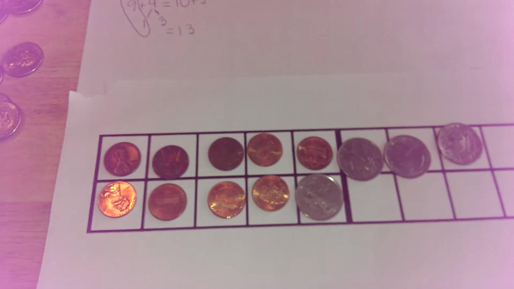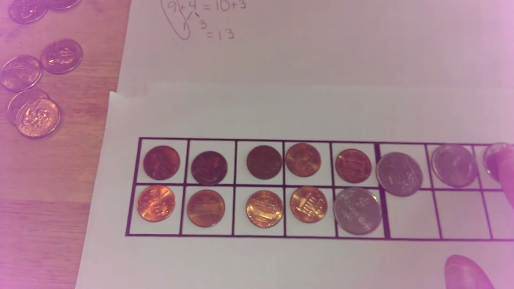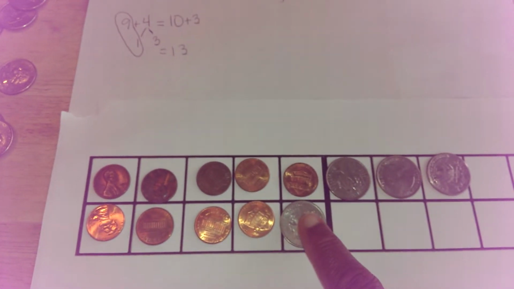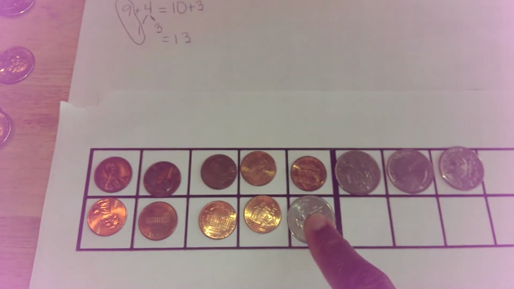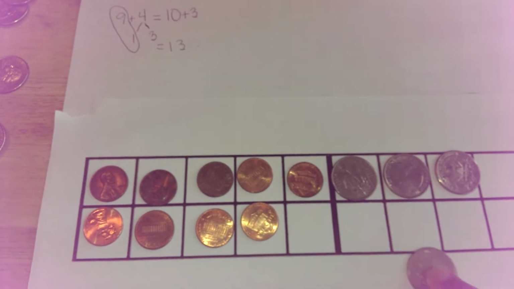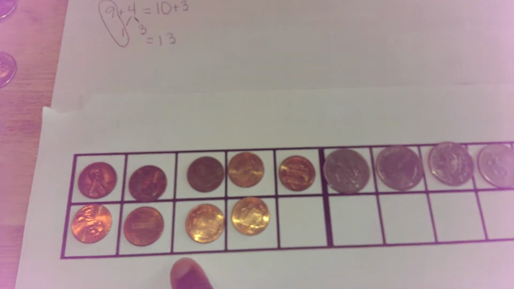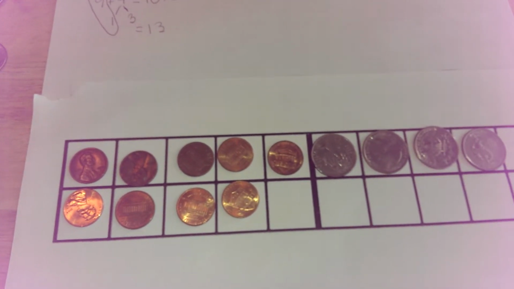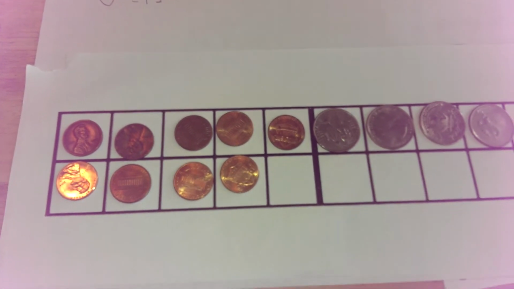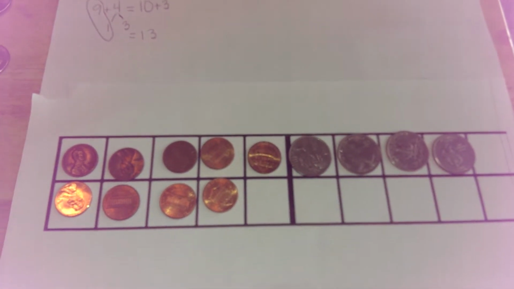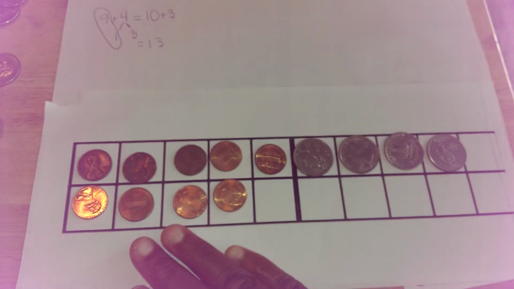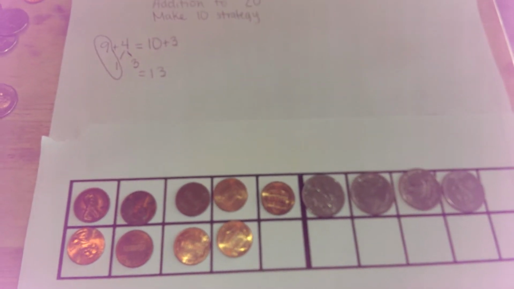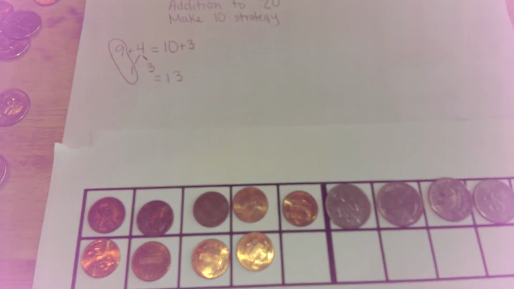Let's actually check that. So I'm going to move this just to prove it to you that that actually works. I'm going to move this one back over here. So I'm back to my original 9 plus 4. Let's just count on, a strategy that we learned earlier in the year, to see if that's really 13. 9, 10, 11, 12, 13. It is 13.